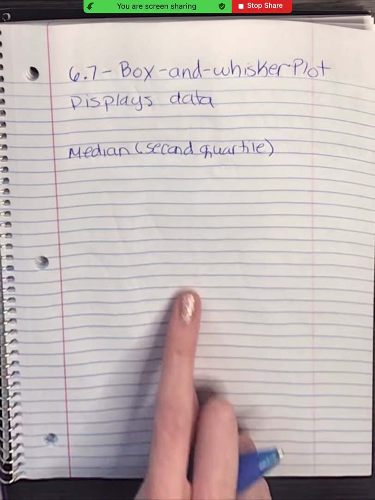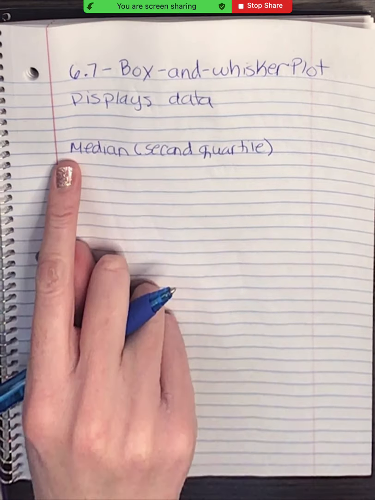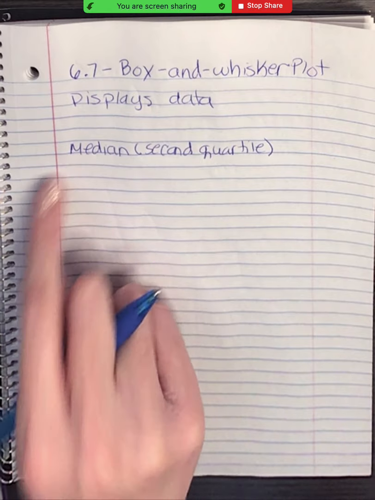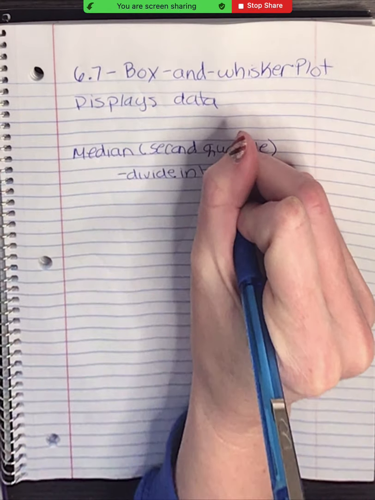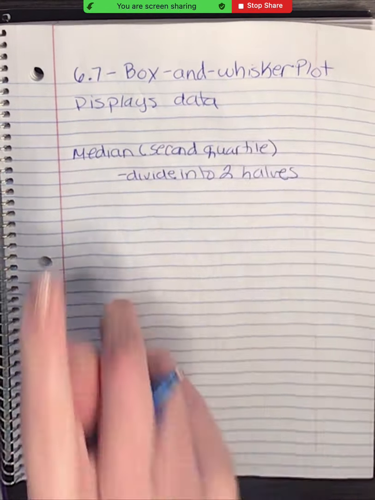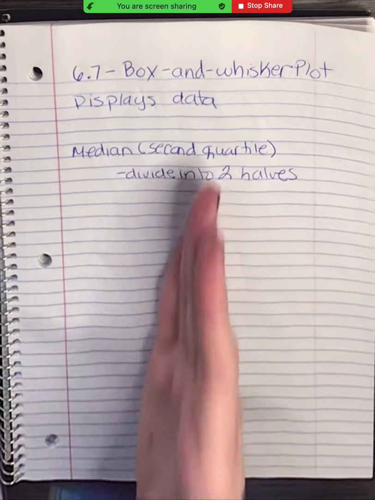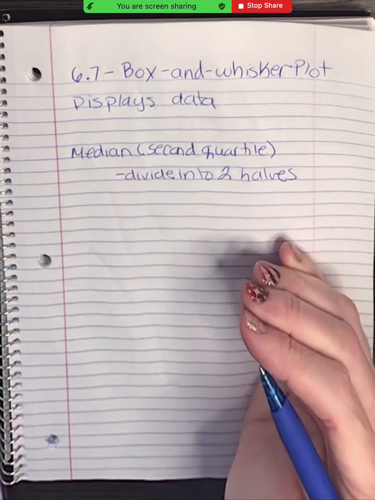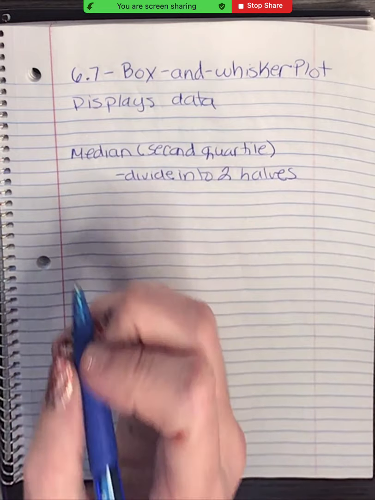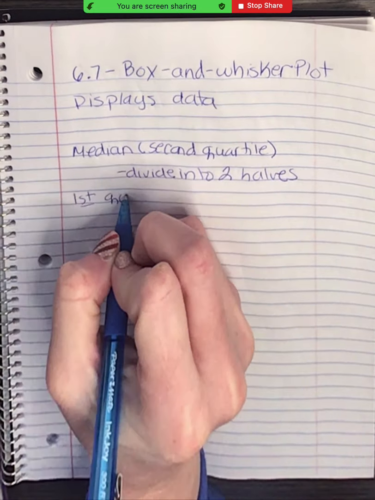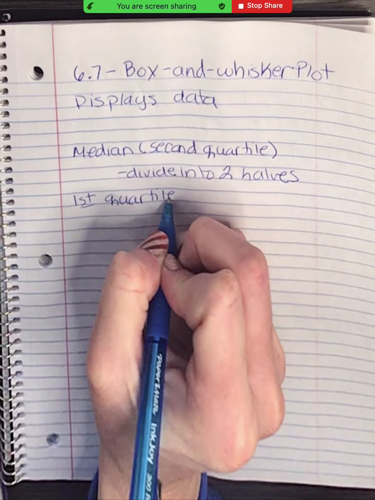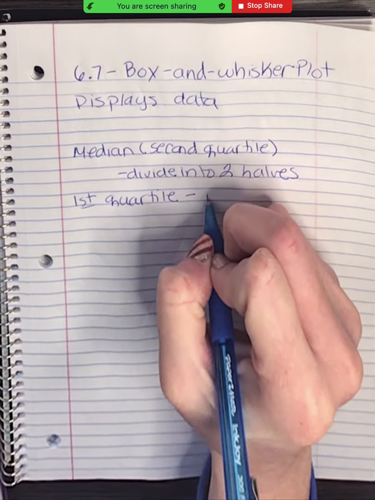Okay, so the median is going to divide your data into 2 halves. Okay, so then you have your middle. So you have your lower half and an upper half. So then you find your first quartile, which is the median of the lower.